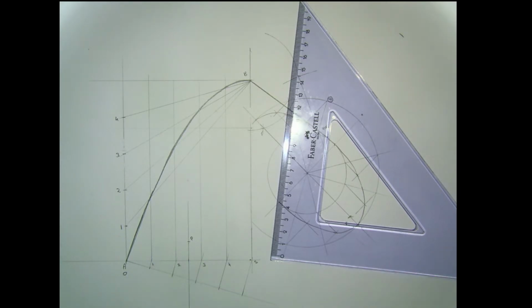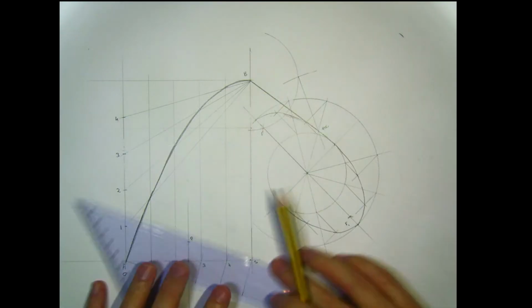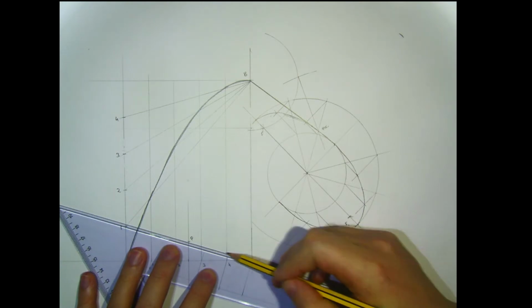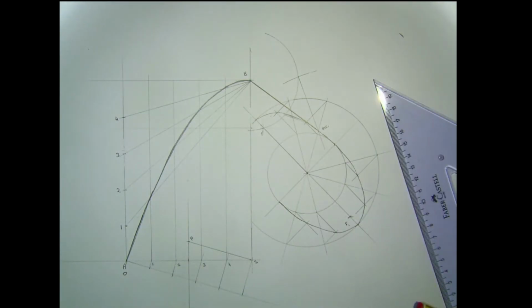So what I'm going to do now is I'm going to join either A to P or P to S. It doesn't matter which one. You can do both if you want, but you're just adding time. So bisect this line.